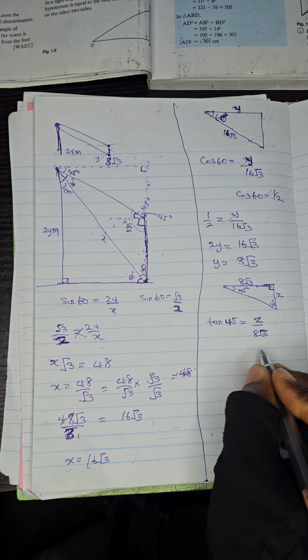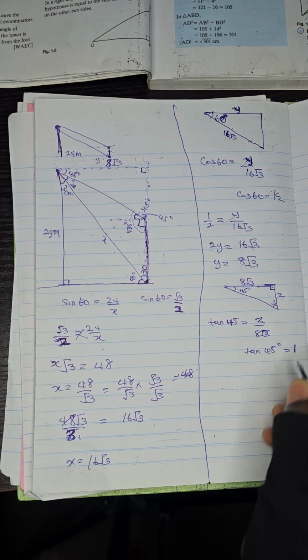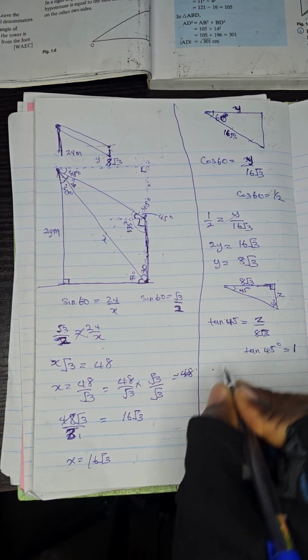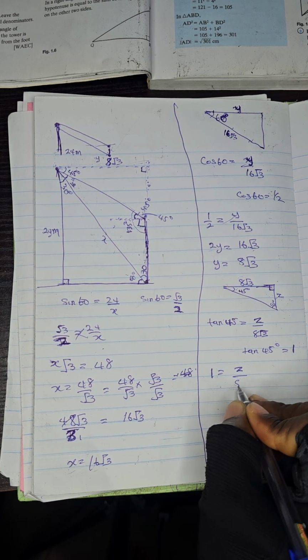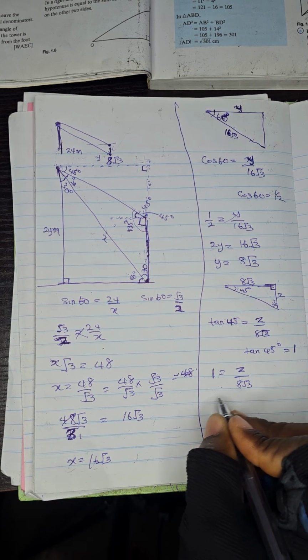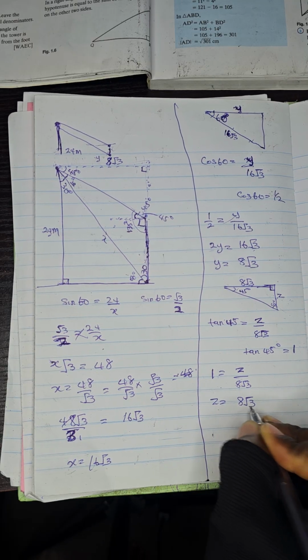So for this, tan 45 degrees is equal to 1. So you now say 1 equals z all over 8 root 3. So when you cross multiply, z is now 8 root 3.